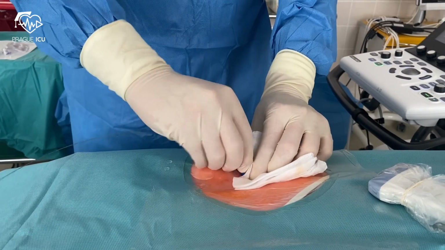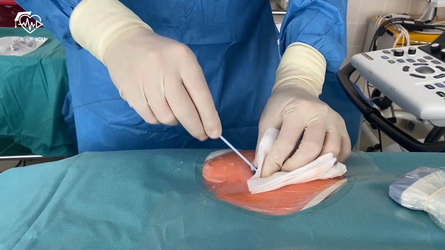Finally, remove the introducing dilator while leaving the wire within the sheath.